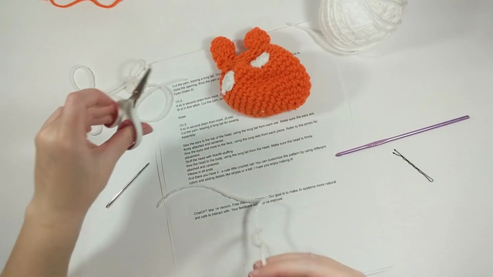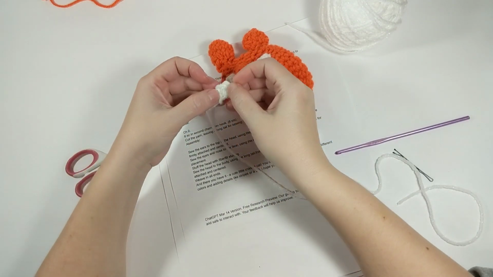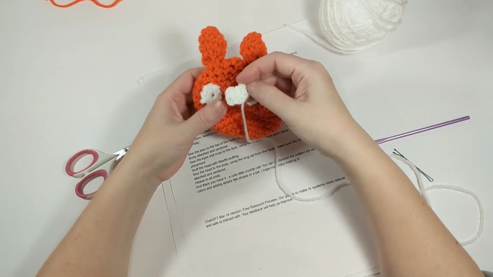Now we have a nose that we need to place. Do you think it goes this way or this way? I think this way.